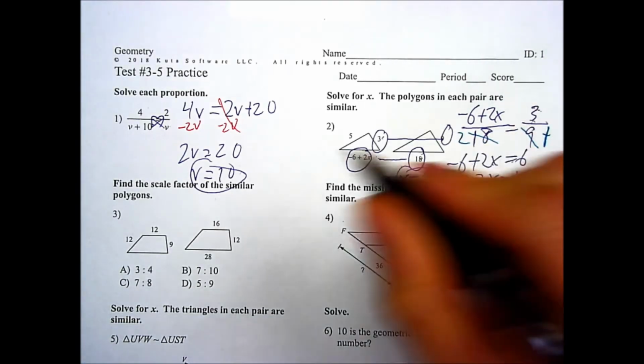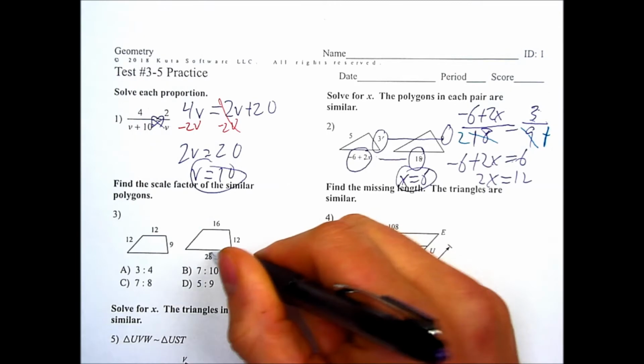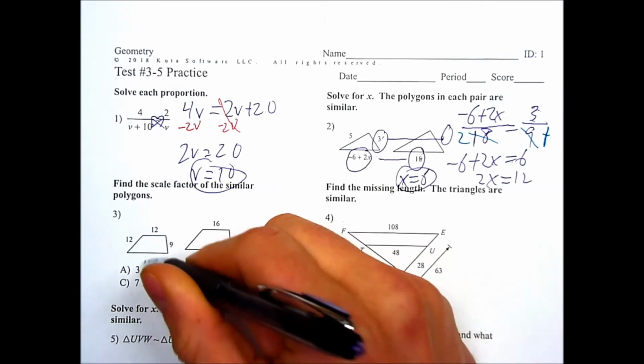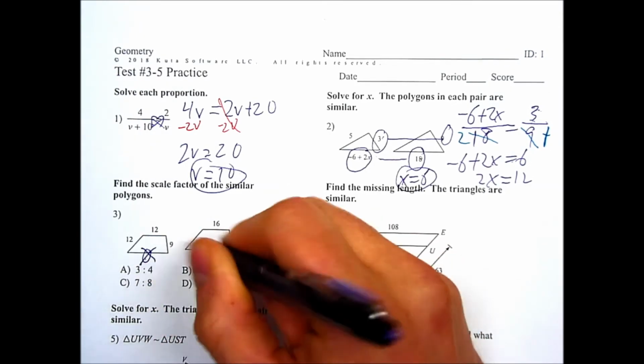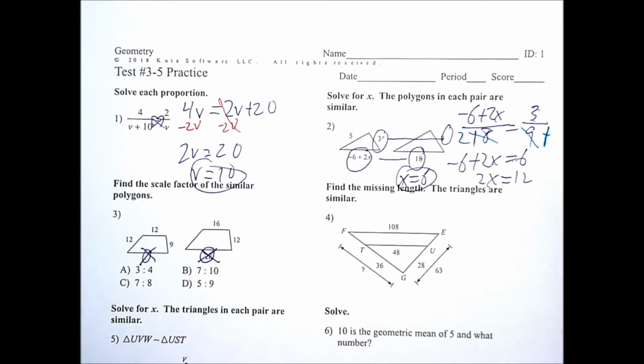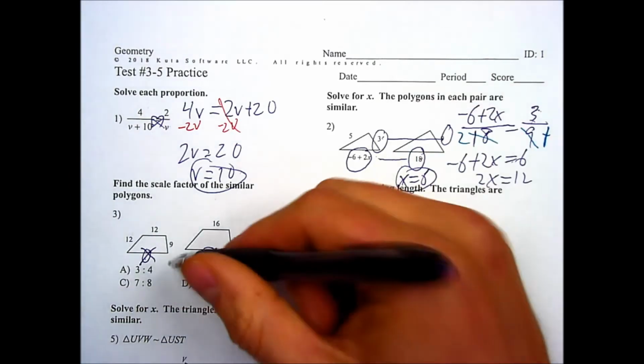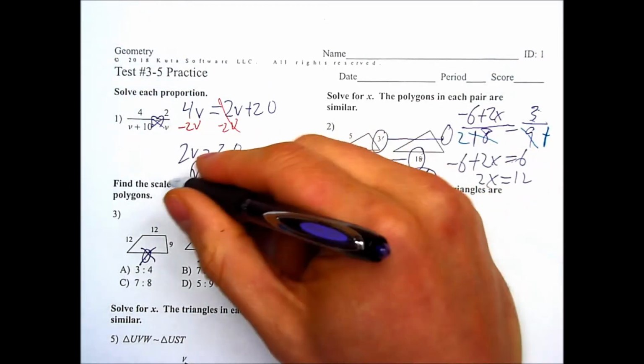Alright, question 3. I don't have the bottom with the 28 here, so the 28 here is completely useless. So just forget the 28's there. It might as well not be there, because it's completely, utterly useless on this question, unless I was asking you to solve for that side, which I'm not; I'm asking for the scale factor.